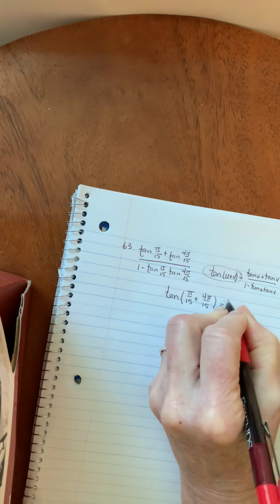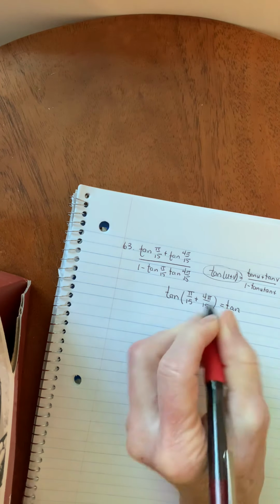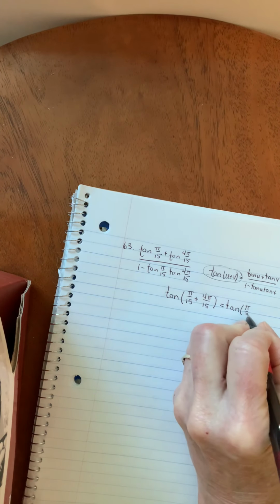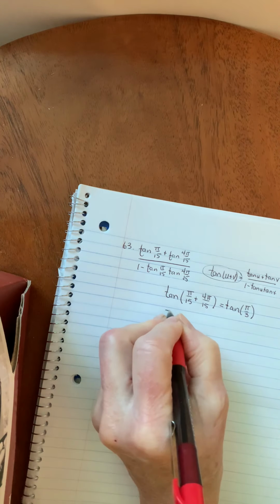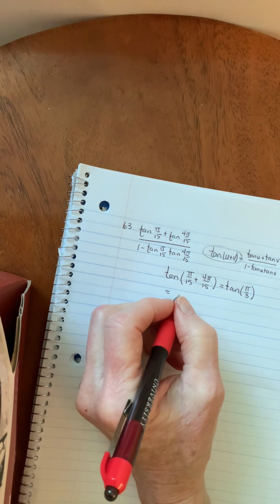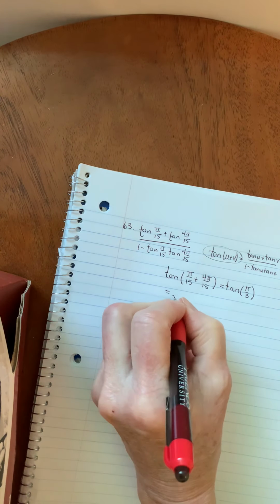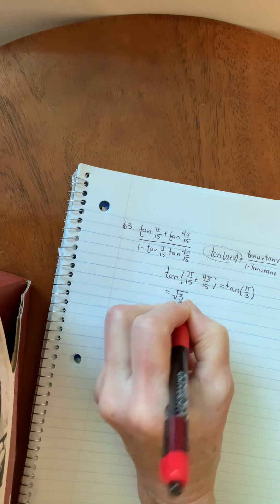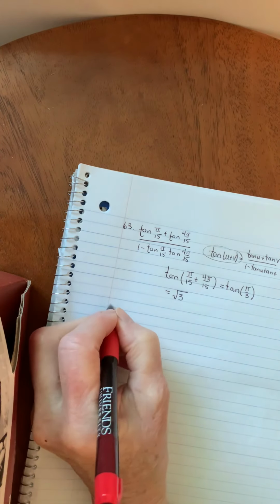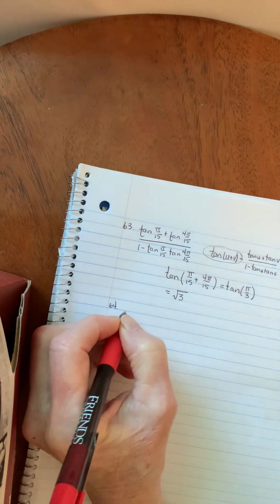So that is the tangent of 5 pi over 15, which is pi over 3. Okay, now exact value of that one, should have that one memorized. That one is the square root of 3. Okay, so exact value. Those are very helpful to have memorized.